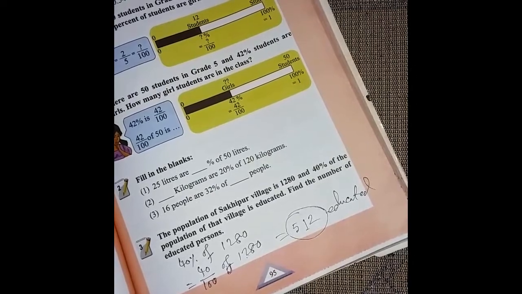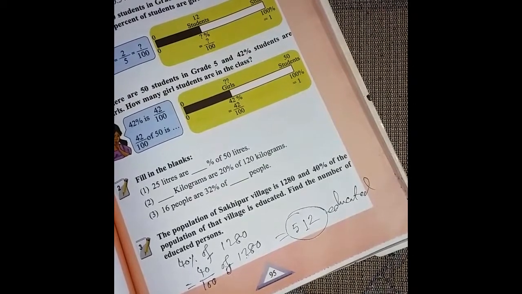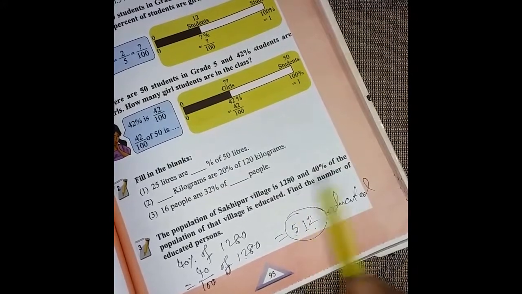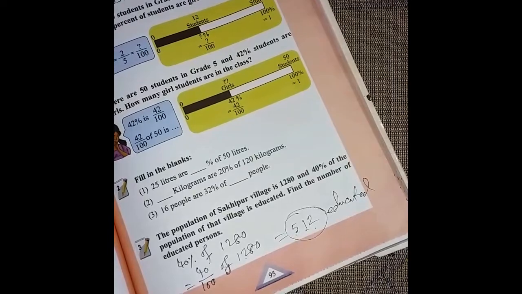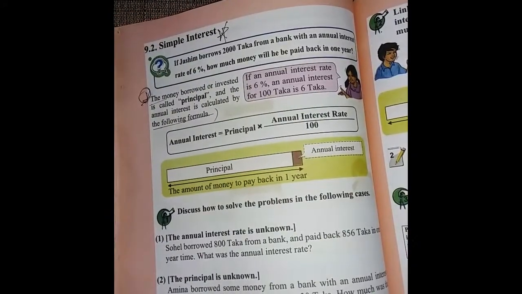512 are educated. If they ask for uneducated persons, then we will subtract this 512, I mean the educated persons, from the total number of people, then you can find the uneducated people. It's easy, right? And we will practice this comparison later.